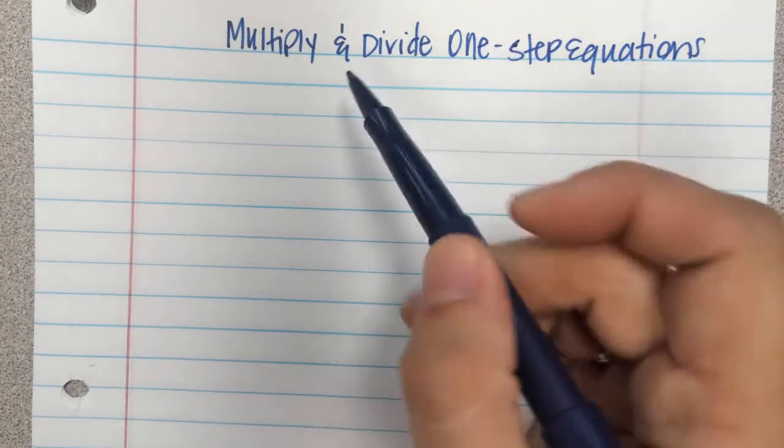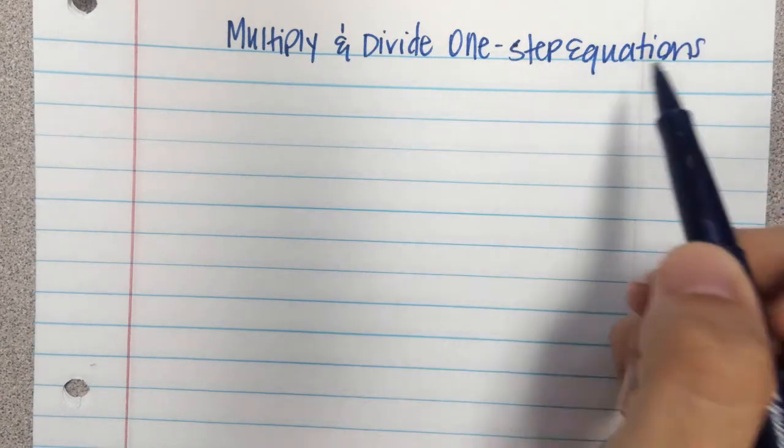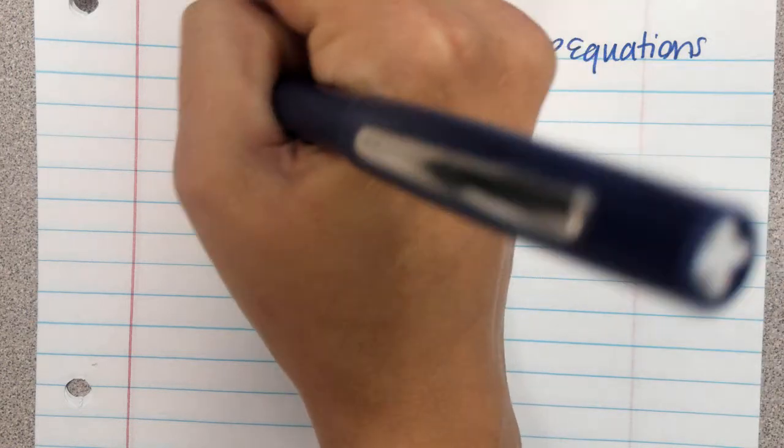Alright, today I'm going to show you how to multiply and divide one-step equations. It's very similar to adding and subtracting. So the first example that I'm going to do is multiplying.